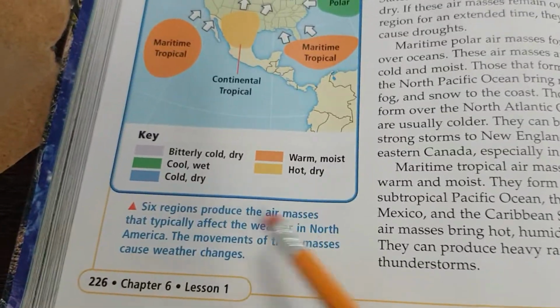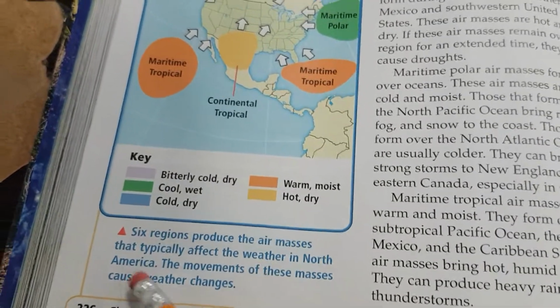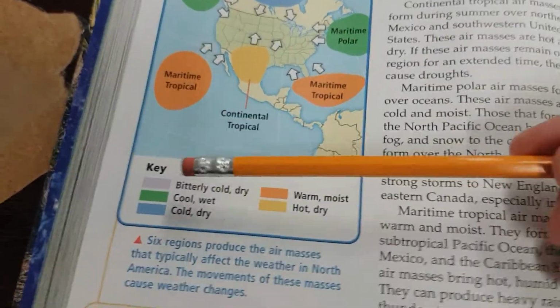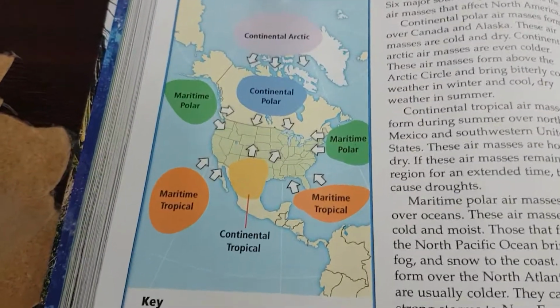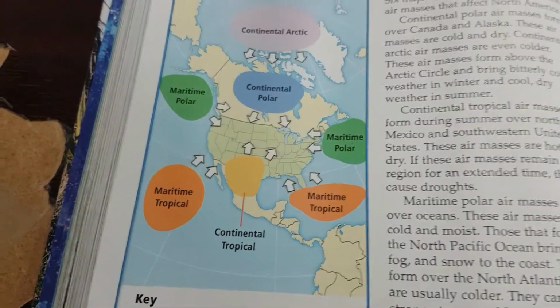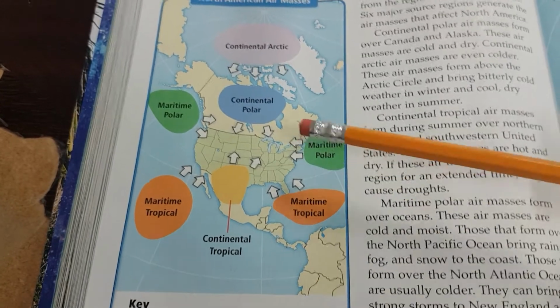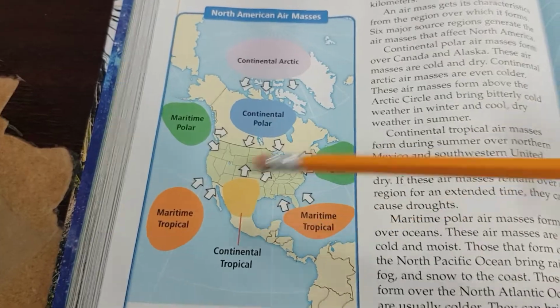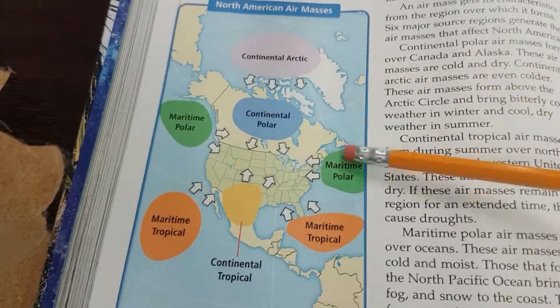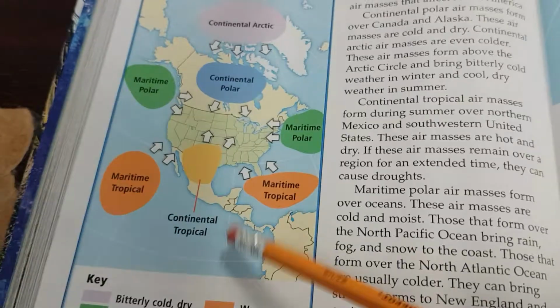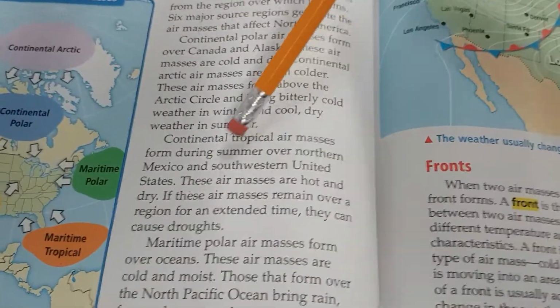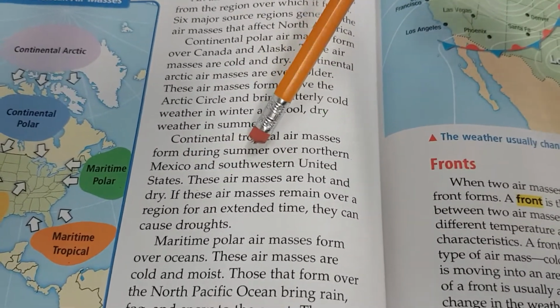6 regions produce the air masses that typically affect the weather in North America. The movements of these masses cause weather changes. Okay, so I see 1, 2, 3, 4, 5 colors here. They say 6 regions, so I'm trying to understand what those 6 regions are. All the colors are represented. Let's see, 1, 2, 3, 4, 5 colors. 1, 2, 3, 4, 5, 6, 7 areas. Maybe they're not quite counting continental tropical, because if you remember, continental tropical forms during the summer, so it's not all year long.